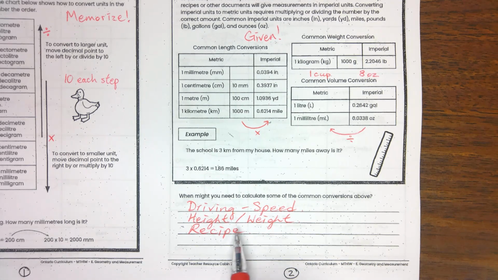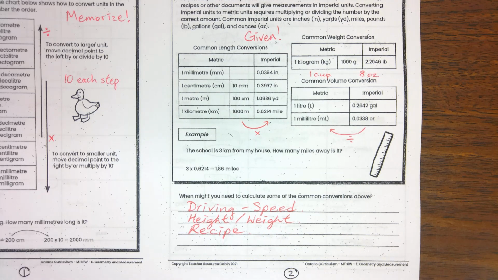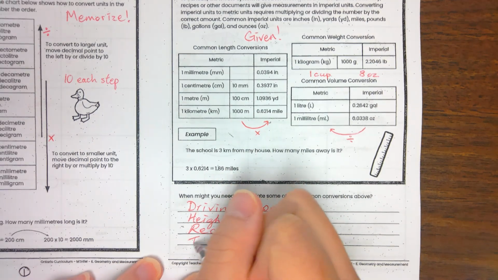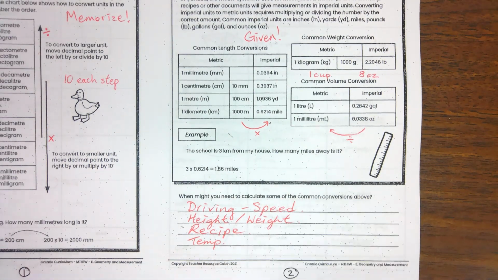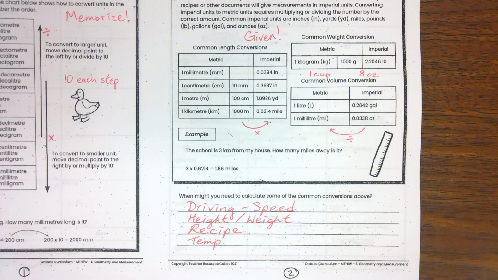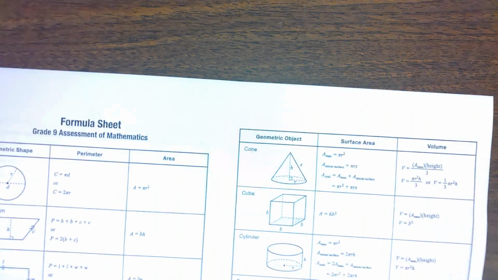So you have to know the unit they're using, otherwise your muffin is going to taste like rocks. Temperature as well, excellent. Fahrenheit and Celsius, that's another conversion. In Canada we use Celsius, and in America they like to use everything differently.